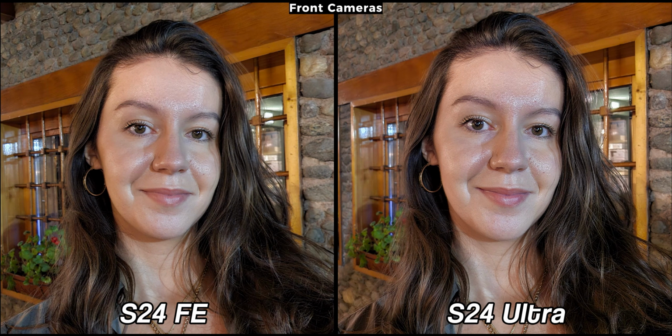Shifting to low light, and from now on pictures are taken with night mode enabled and set to auto seconds. In this scenario, the S24 Ultra was able to retain more of my facial details, with my hair appearing sharper as well. On the S24 FE, some details have been lost, resulting in a messier appearance for my hair.